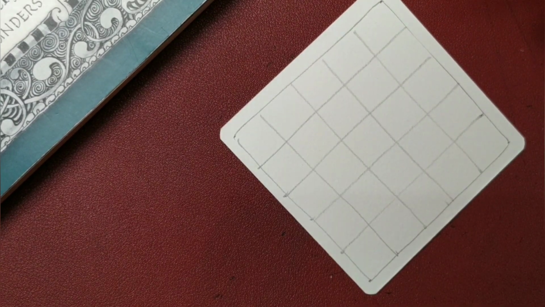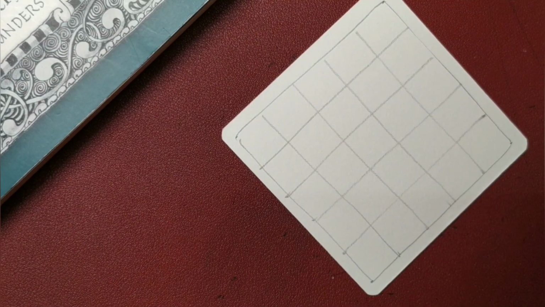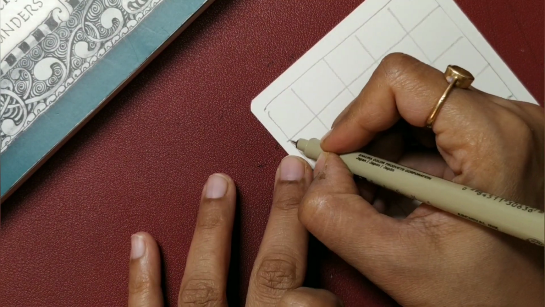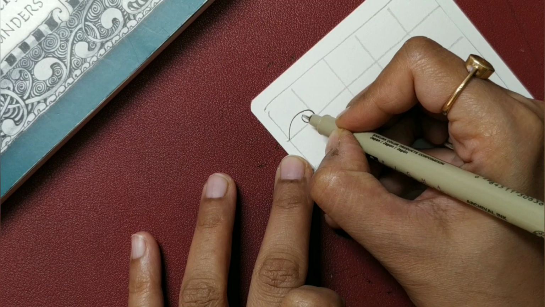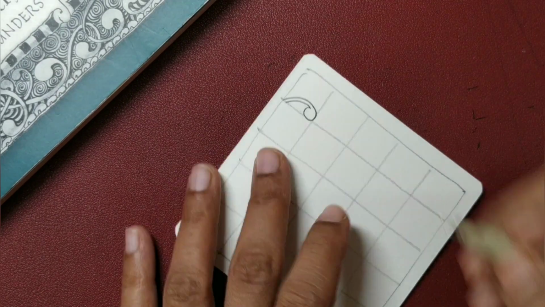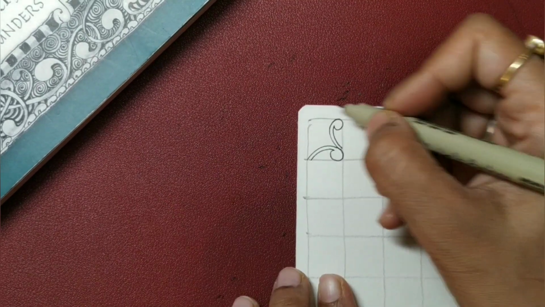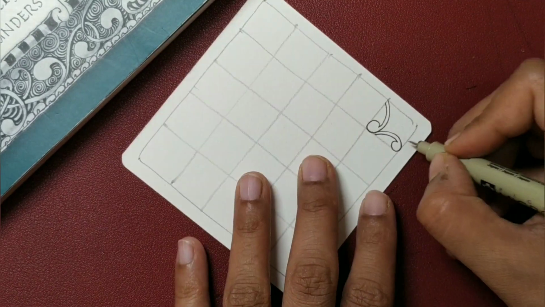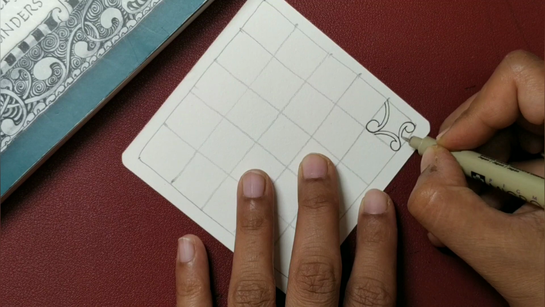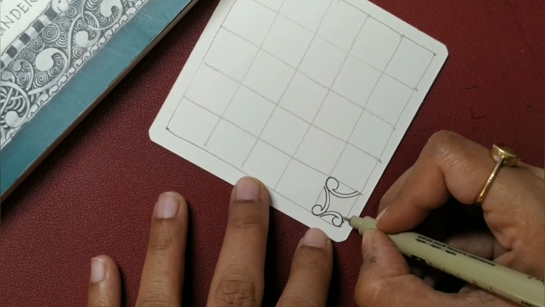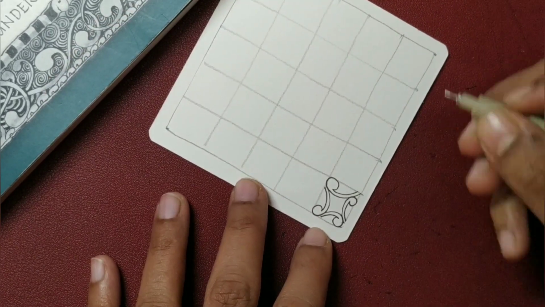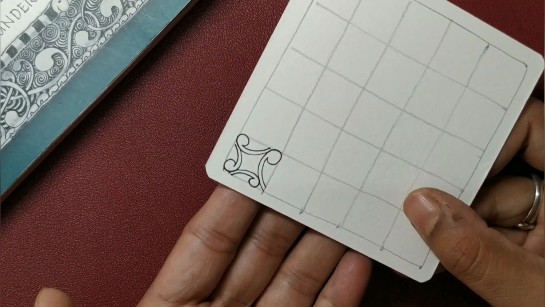So I have drawn a square grid with my pencil, and now I'm going to start right away with my fragment, which is mocha arranged in this fashion. What I'm doing is going anti-clockwise and drawing mocha inside my square grid like this.